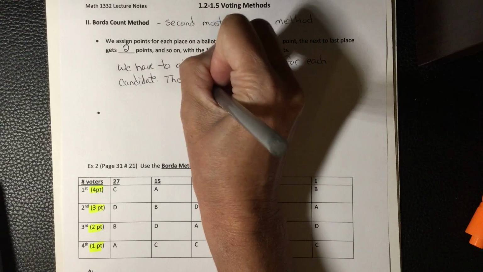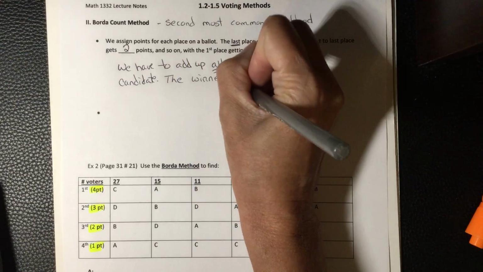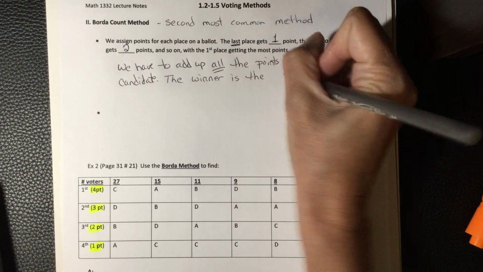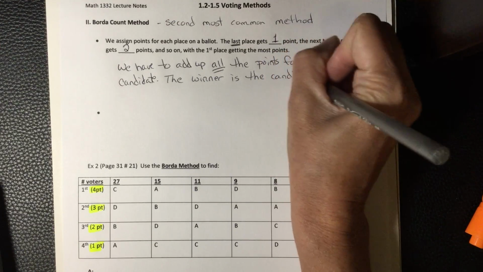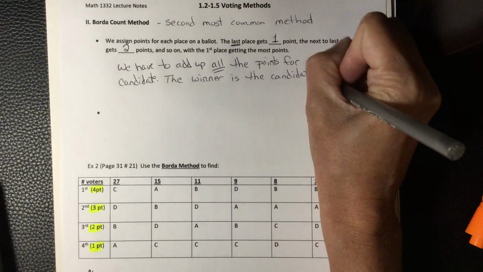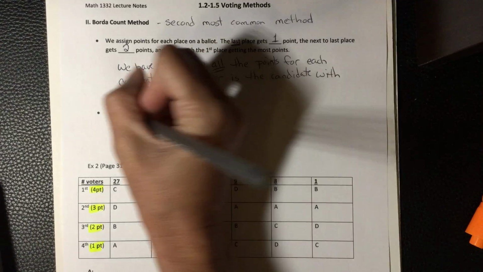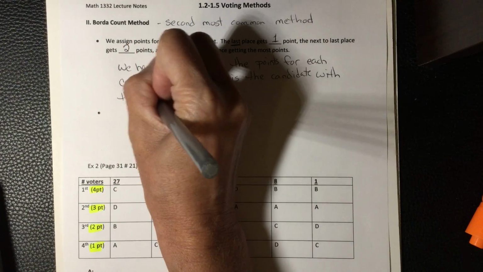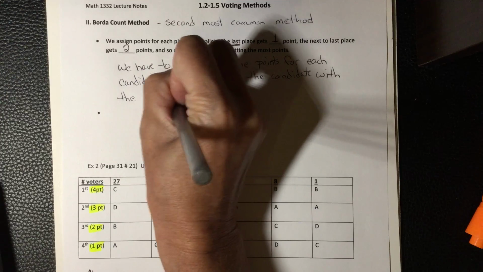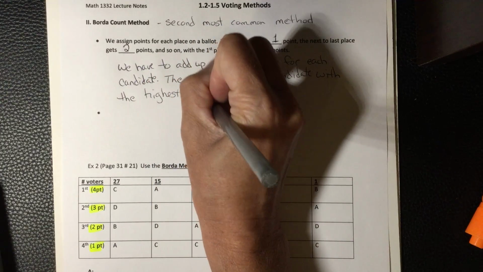The winner is the candidate with the highest point total.